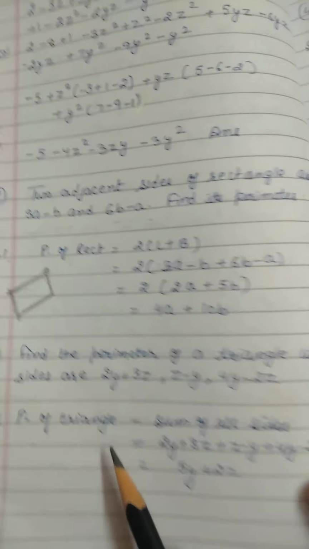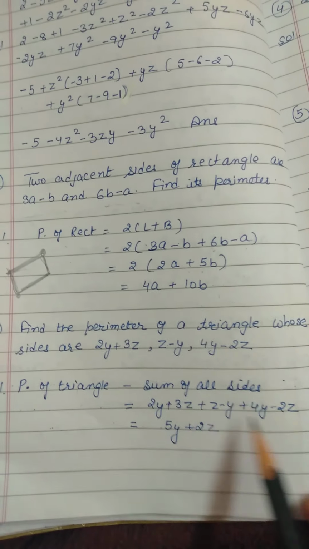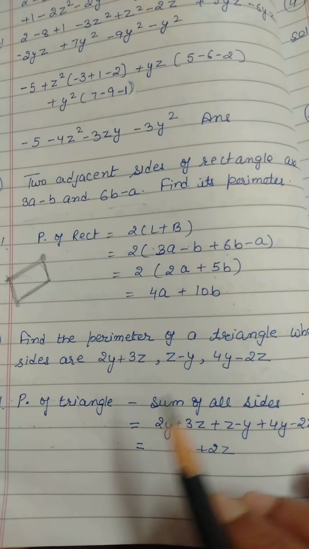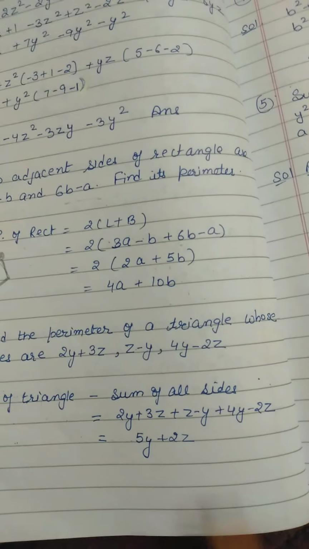So the answer is multiply. Find the perimeter of a triangle. Perimeter always means the sum of all sides, so that's why just add all.